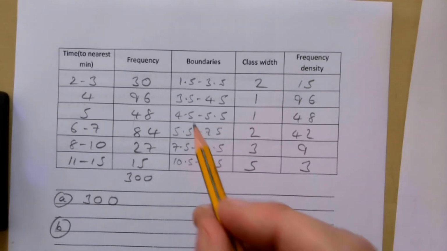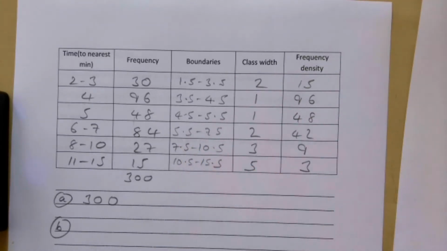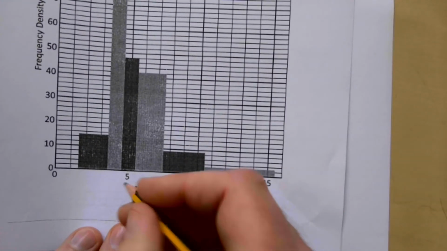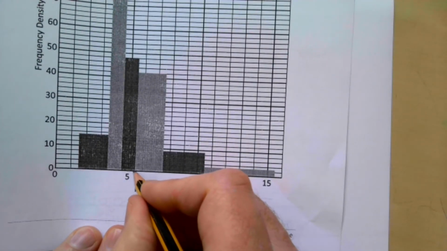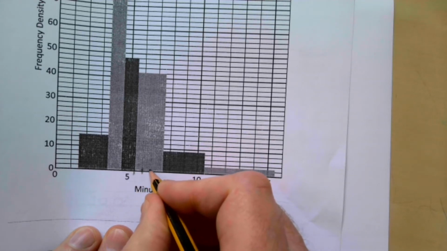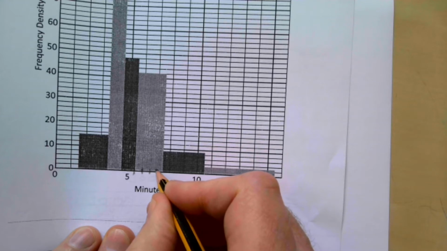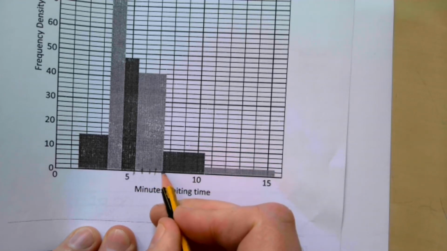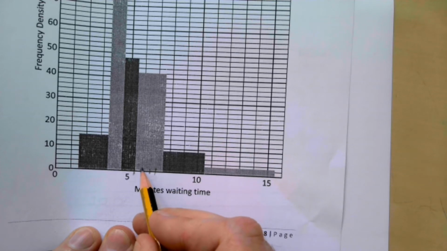It's maybe easier to show if you split it up. It's this group here, and I'm going to split this group up into 5.5, 6, 6.5, 7 and 7.5. So we want the ones that take longer than 6 minutes. So there's your cutoff there.